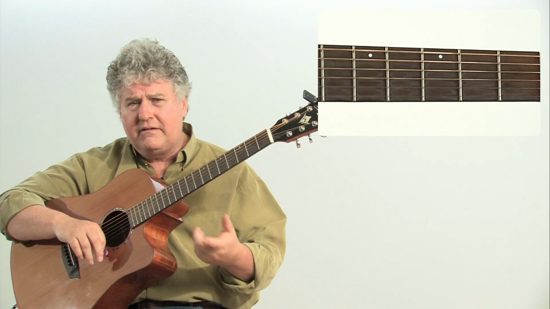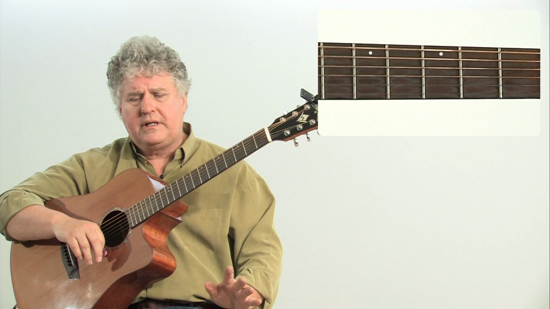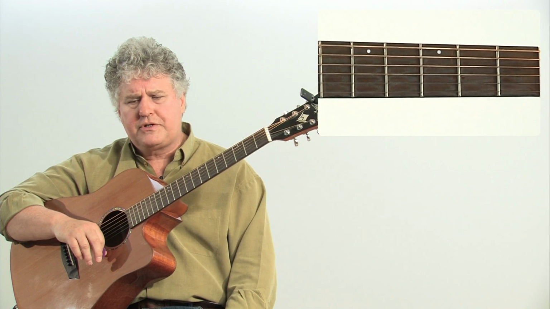And another thing about the guitar is it's a key-sensitive instrument, and some keys work beautifully on the guitar, and others don't work quite as beautifully. And so we want to have a relationship with each of the keys that we play in. So let me just take a moment to recap what we're talking about here.